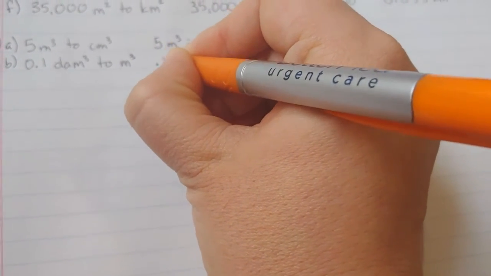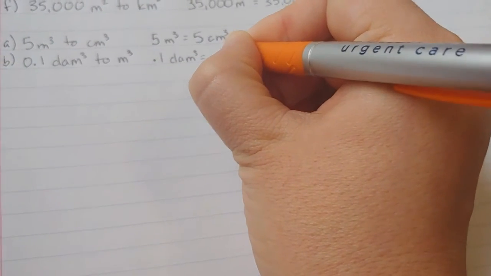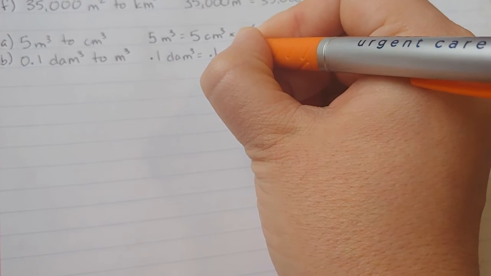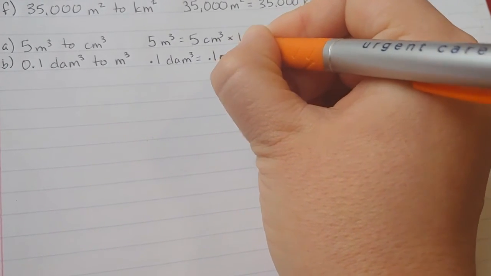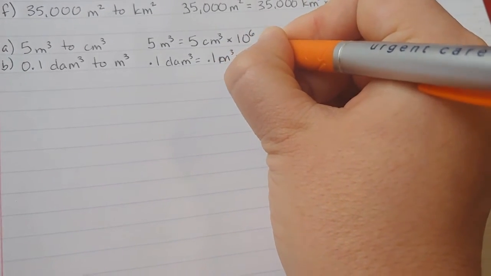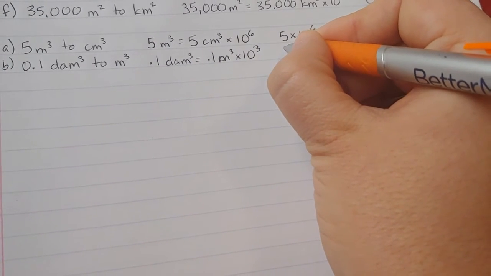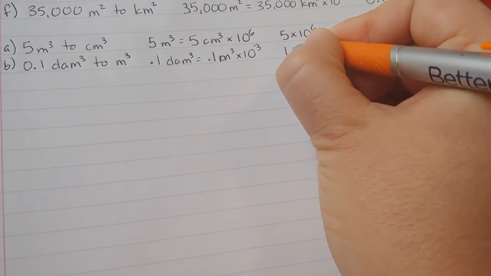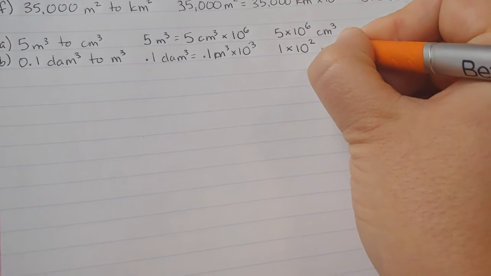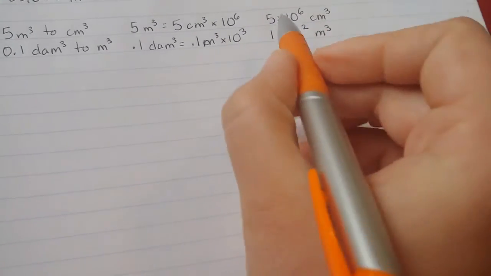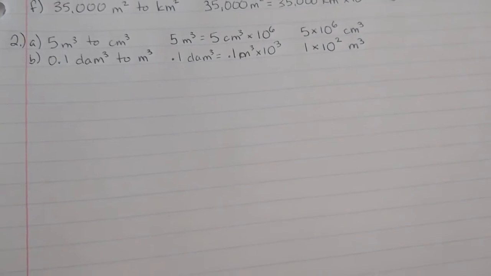So that is meters cubed times 10 to the 3rd, which would give me 1 times 10 squared meters cubed. And the reason that becomes squared is because I use one of these 10s to move the decimal point.